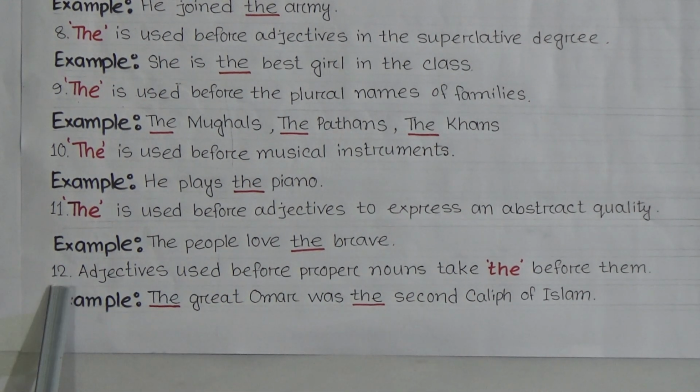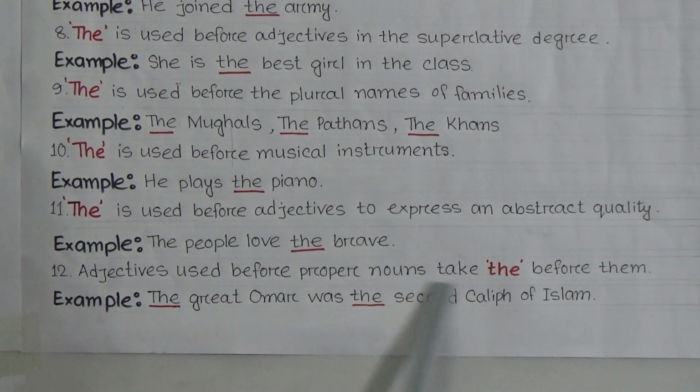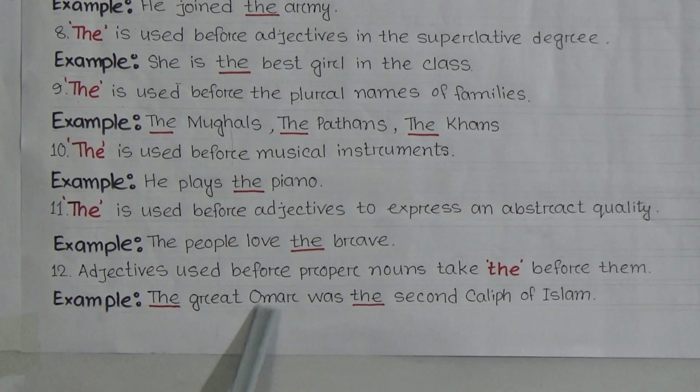Now the last rule is number 12. Adjectives used before proper nouns take the before them. Look at the example. The great Omar was the second Khalifa of Islam. The great Omar, this is a proper noun. Students, you know that proper nouns start with a capital letter, and proper nouns are special names.